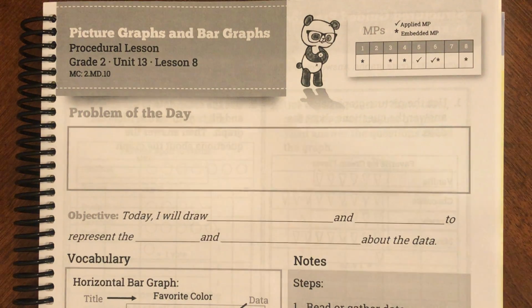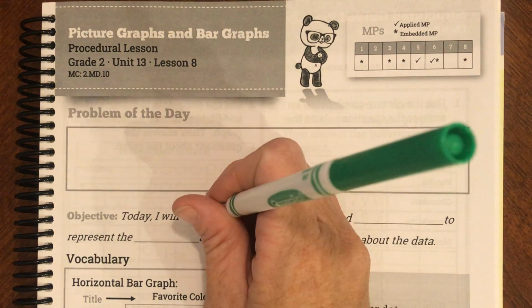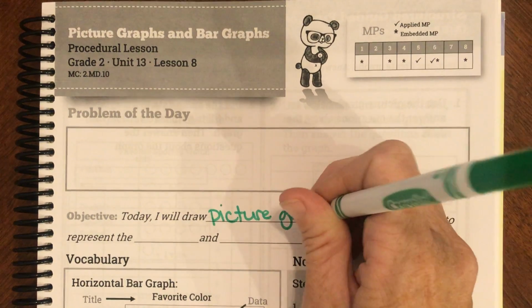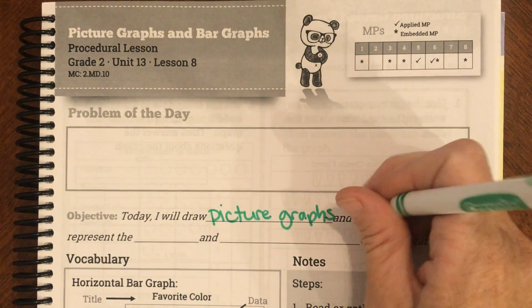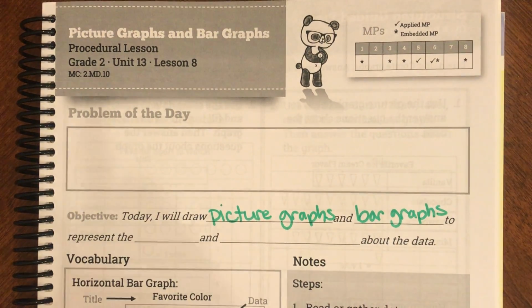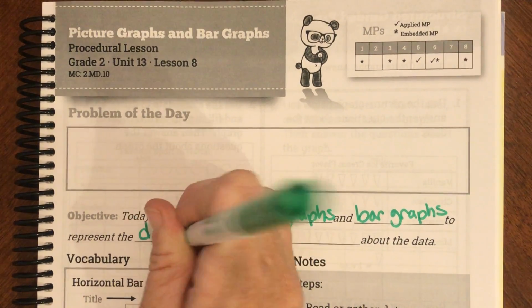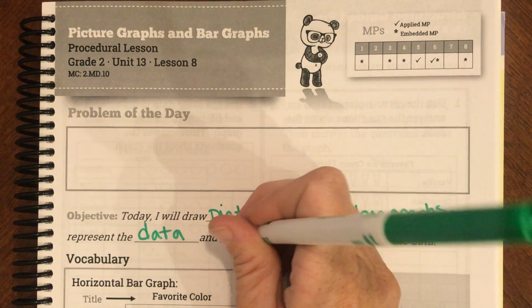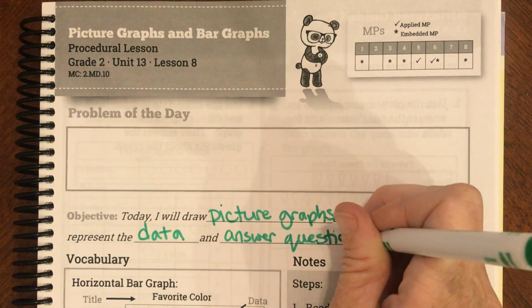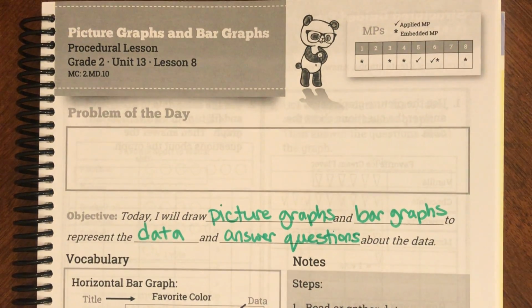Okay, so our objective, or our goal, today is: I will draw picture graphs and bar graphs to represent the data and answer questions about the data. So we're really not doing anything brand new today. We're just going to be doing both things in one lesson.